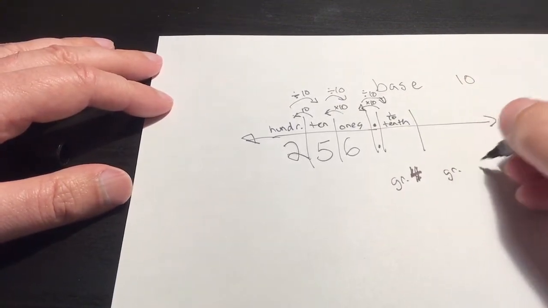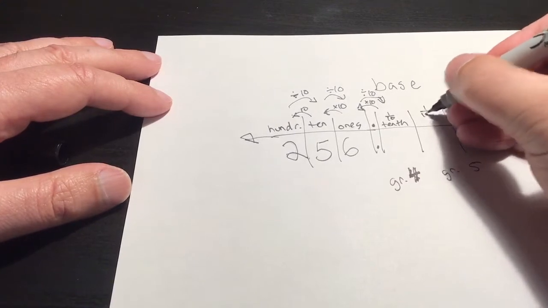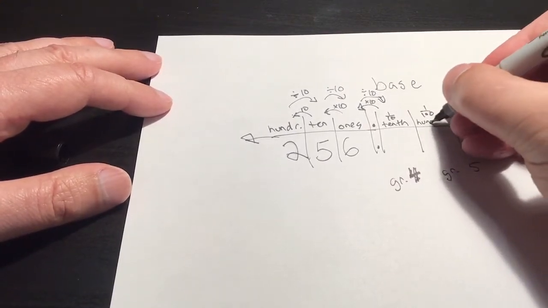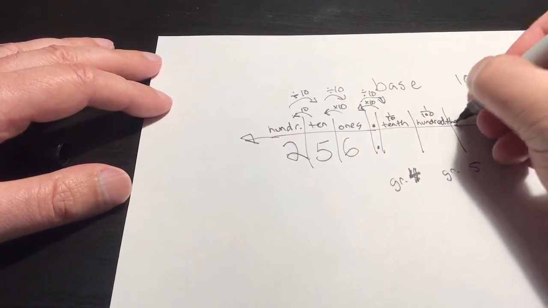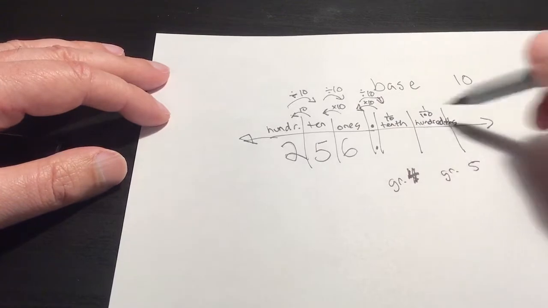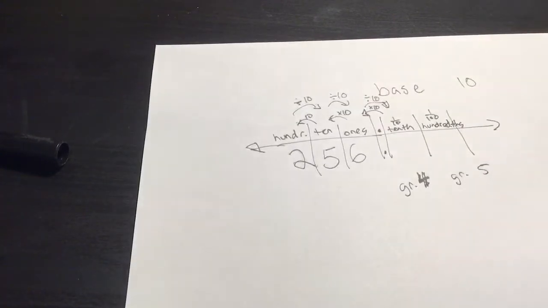Grade 5s, you guessed it, you live in the next one over, which is 1/100ths. So 1 out of 100, or we call that our hundredths. Man, I should have made a bigger box for that one. Okay, and then guess what? Grade 6, you go one more over, and it's your thousandths. But here's our grade 4, 5. And once you learn this sort of system, you can do any number. It's just more base 10s.